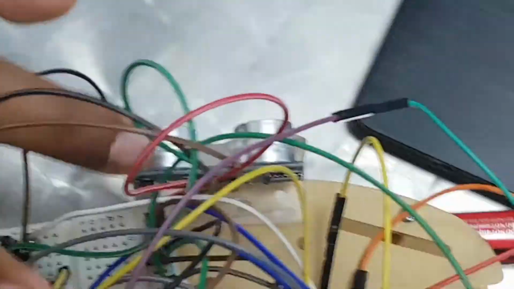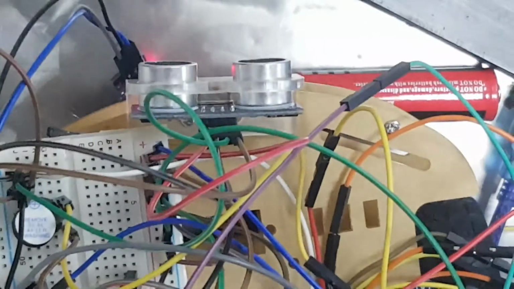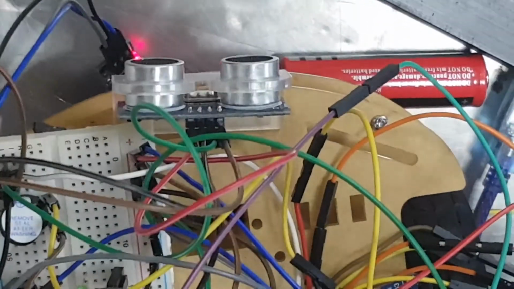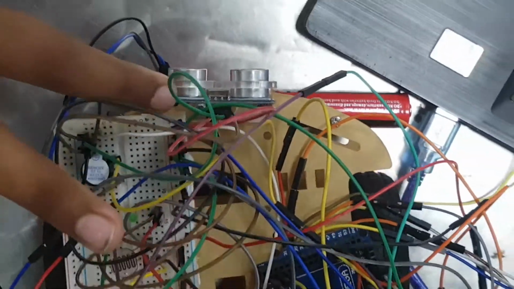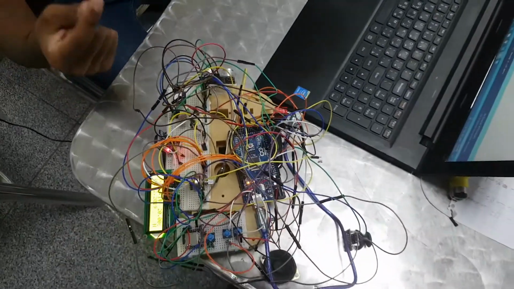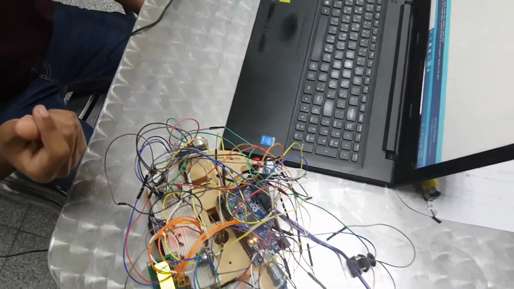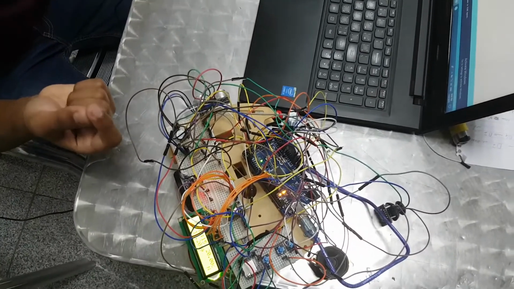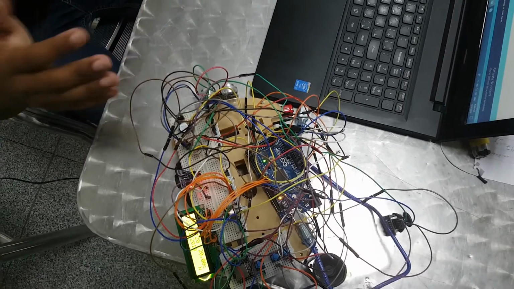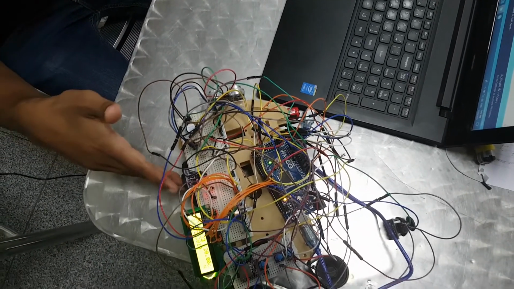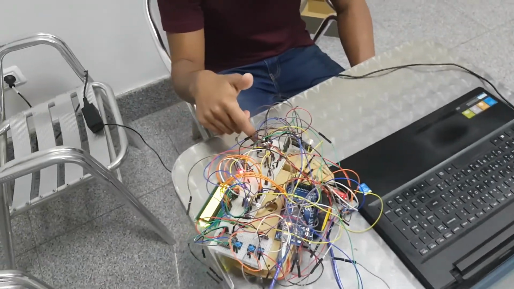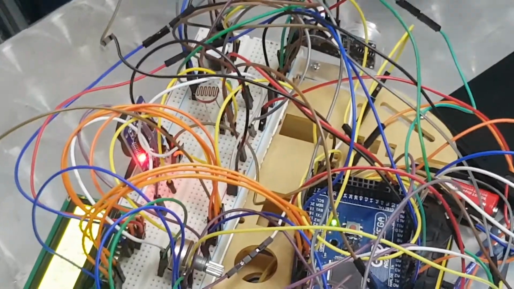If the trig detects any signal from the sensor, it will calculate the distance between the car and the obstacle, and if the distance is less than the threshold, it will stop the motors of the car, and the buzzer will give us a sound like this.